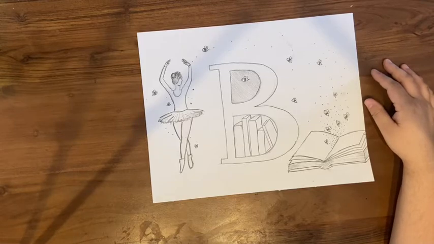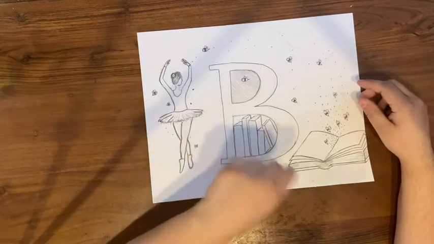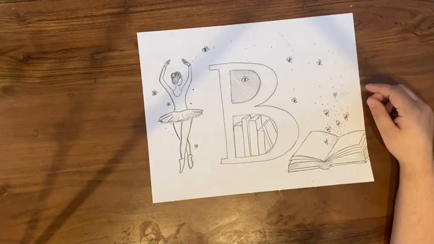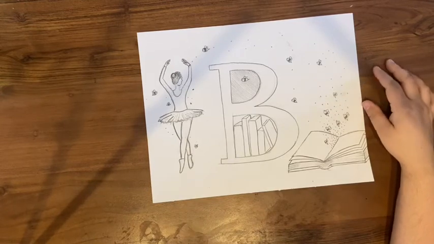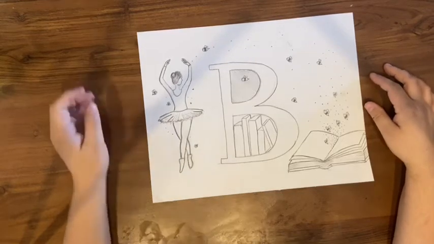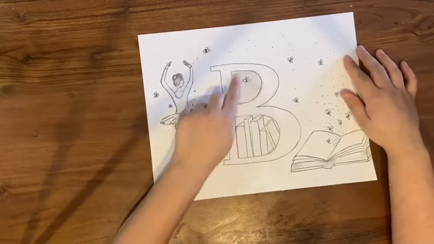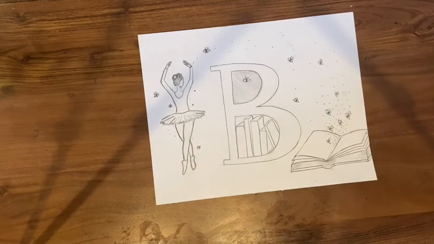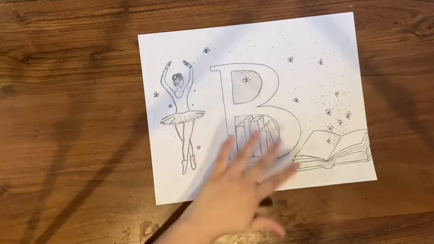I could trace over the lines with permanent marker. I could paint on it. It really doesn't matter how you add color or if you add color. Also, when you are drawing your letter, you should draw your letter nice and big like they do in the book, and try to make it look as neat as possible.